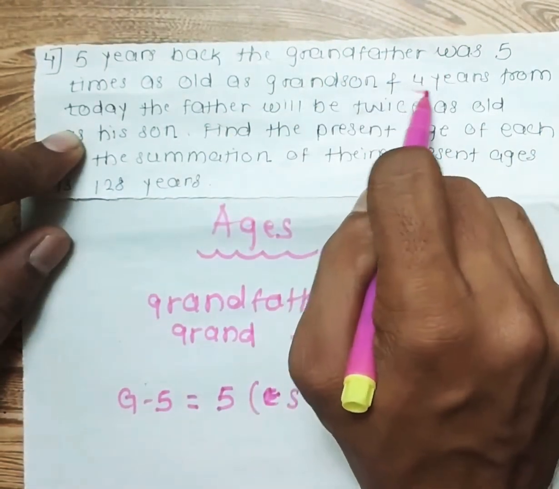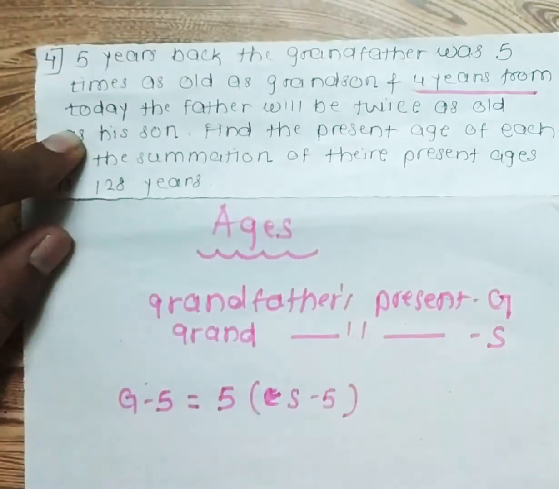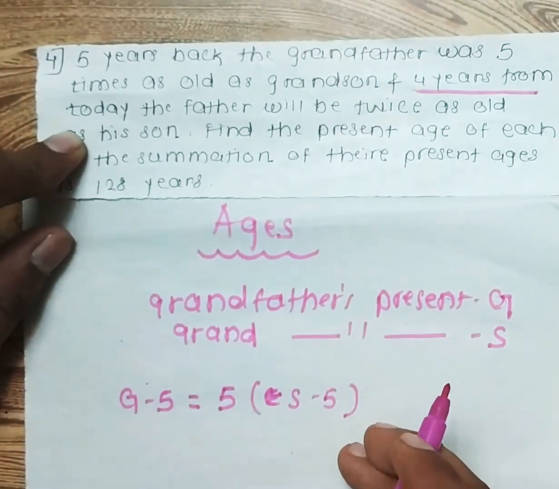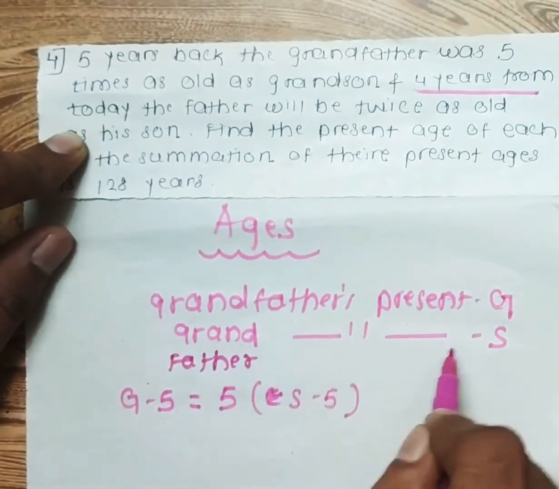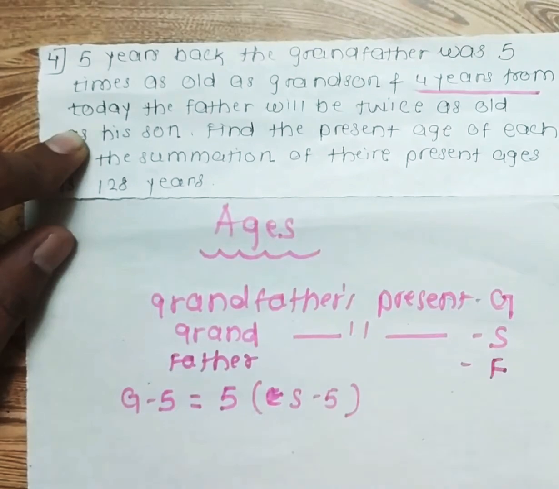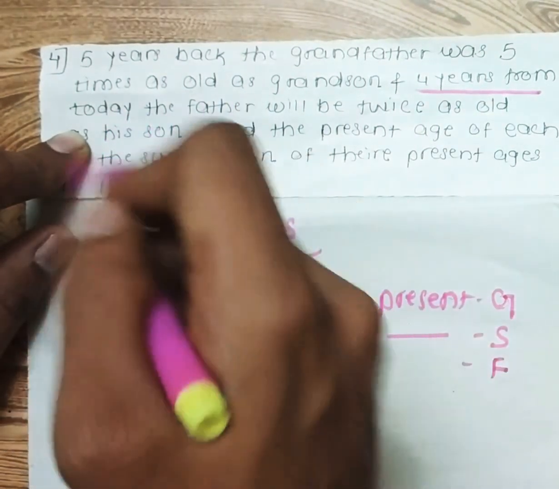4 years from now, 4 years from today, the father... we don't know the father's present age, so we just have to assume it, similarly.